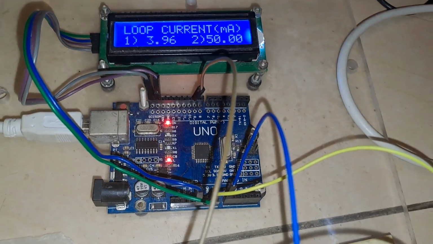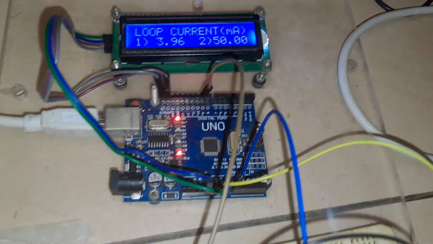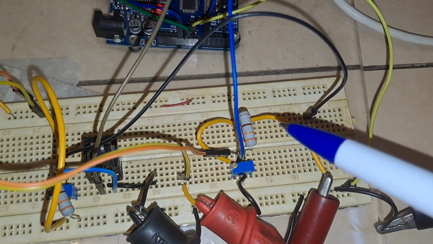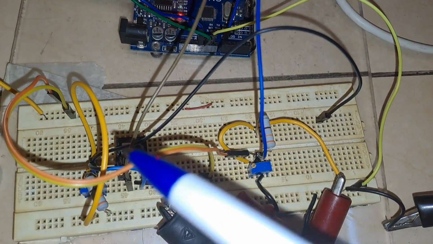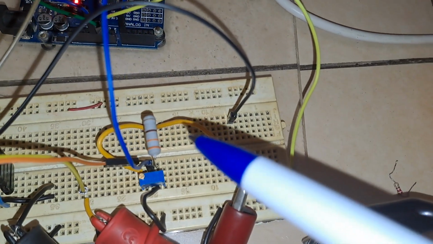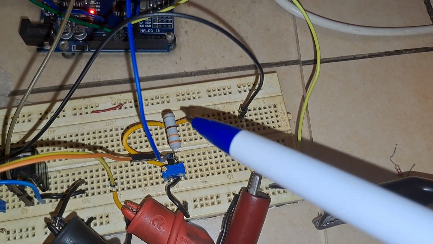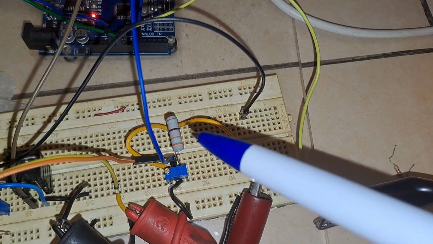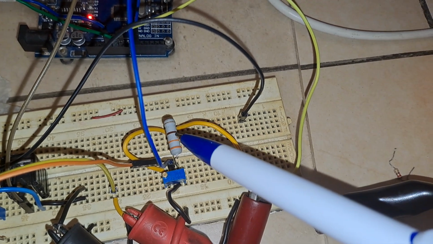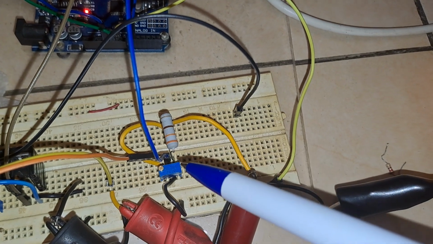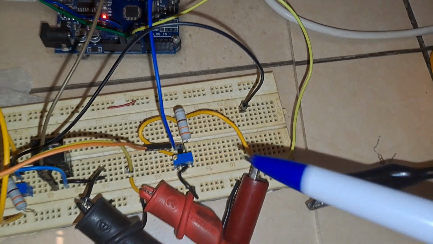Here you can see the Arduino Uno controlling the LCD. Also, the Arduino Uno is getting data from this input conditioner and it is controlling the output circuitry. At the input circuitry, I have a 250 ohms resistor. I don't have a 250 ohms resistance available, so I have made it using a 330 ohms and a 2.2k resistance in parallel. I will show the circuit diagram now.